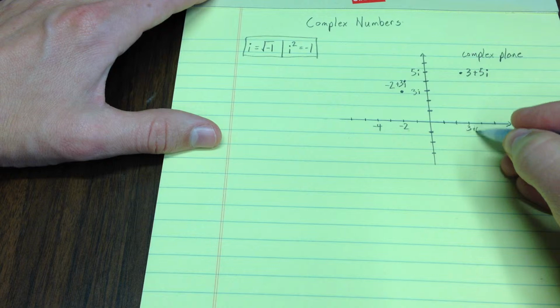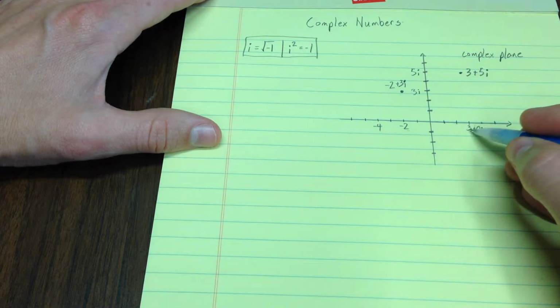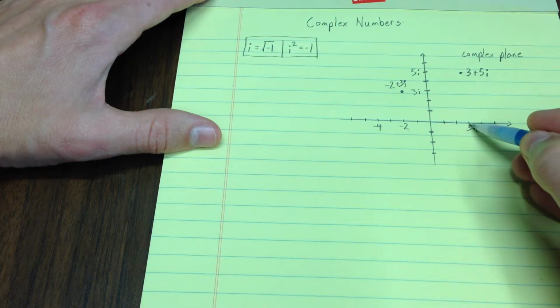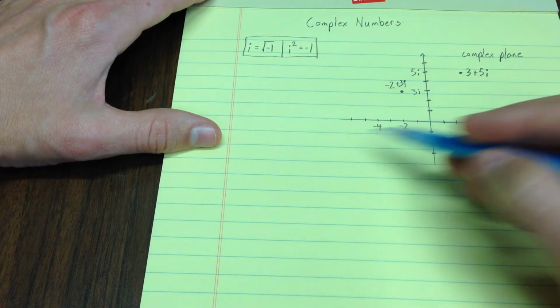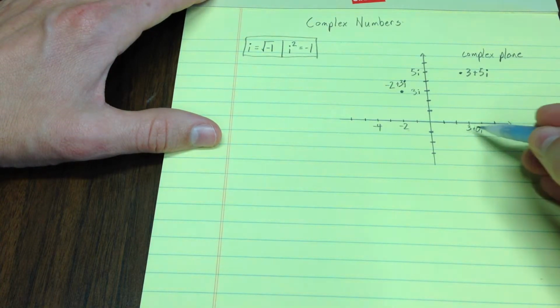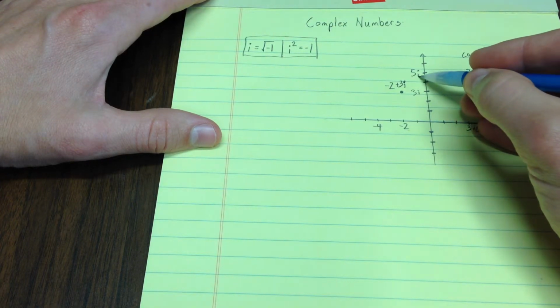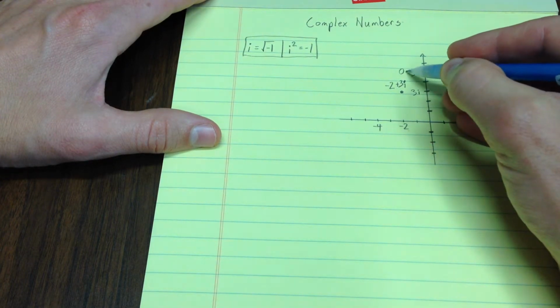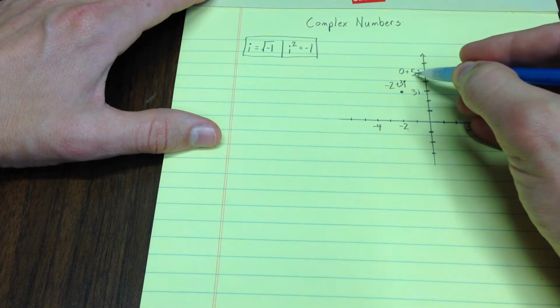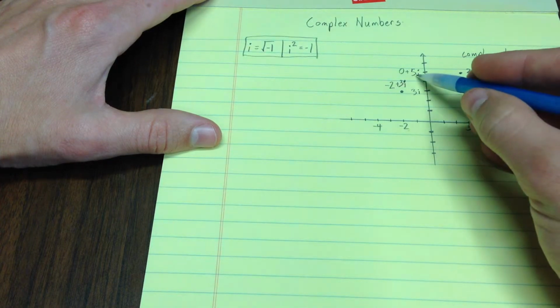Okay? Now, in the complex plane, you might say, well, what's the imaginary part of this? Well, the imaginary part is 0i, so we don't usually write that. But you could write this point as 3 plus 0i. In other words, 3 over, 0 up. The nice thing about writing it like this instead of an ordered pair is you don't have an empty slot. You just write 3, and we know that that means there aren't any i's. Similarly here, 5i means you could write that as 0 reals plus 5i, because it's 0 to the right or left, and then 5 reals.